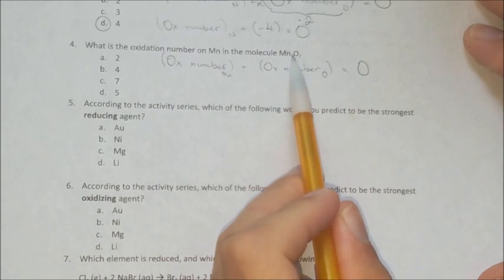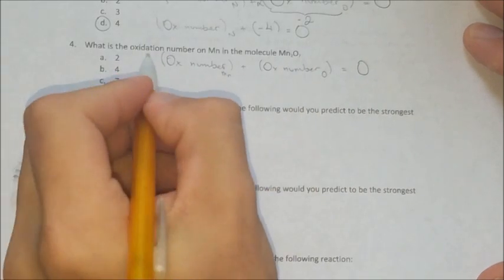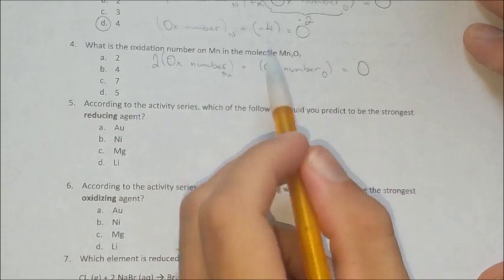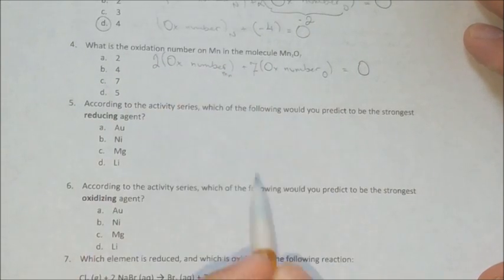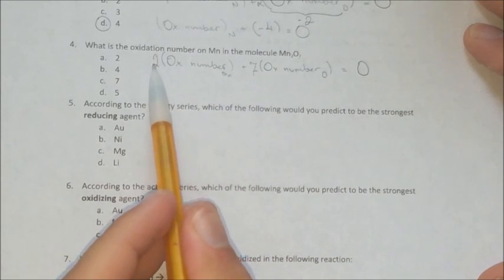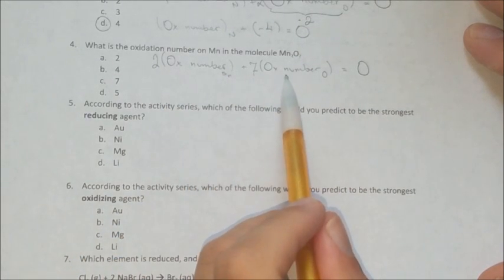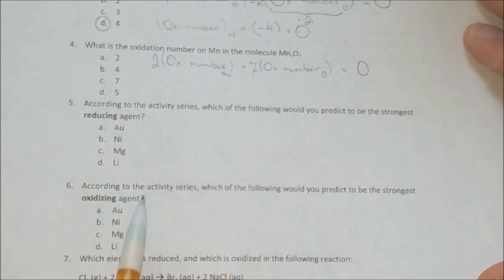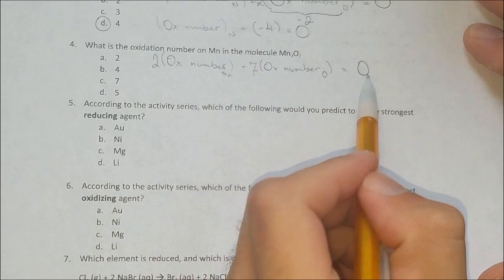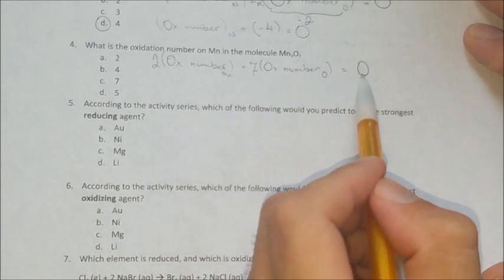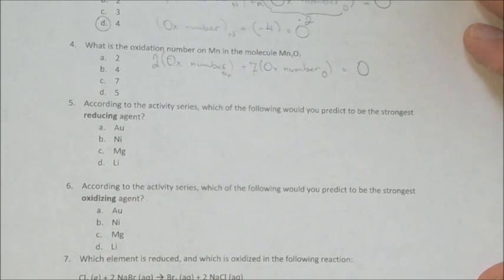And in this situation, we've got 2 manganese atoms in this molecule, so a 2 would go right there, and 7 oxygen atoms in this molecule, so 7 would go right there. Okay, so the total oxidation number of 2 manganese atoms and 7 oxygen atoms must equal 0 because the molecule is neutral. Okay, if there was a charge up here, that's what this would equal. But the charge is 0 because this is a neutral molecule, so that all adds up to 0.